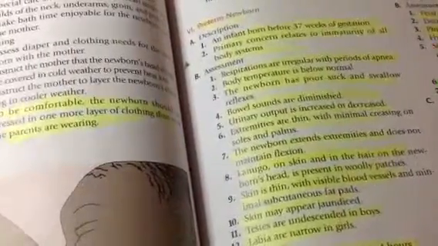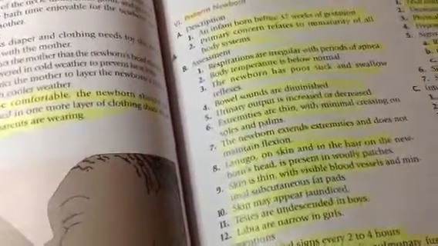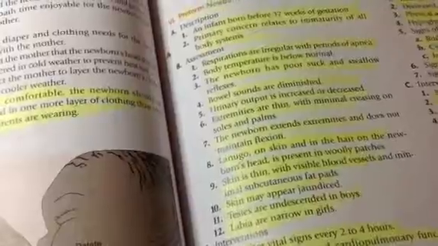Small for gestational age. Small for gestational age newborns are plotted at or below the 10th percentile on the intrauterine growth curve. Assessment for small for gestational age. Fetal distress. Decreased or elevated body temperature. Physical abnormalities.